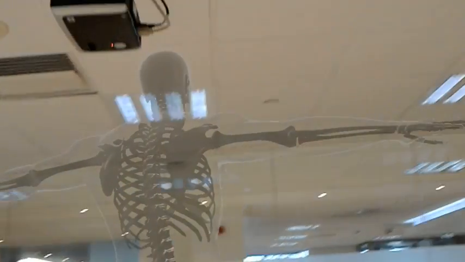Imagine you are a medical student. To fully grasp the connections between basic anatomical structures and organs, three-dimensional holographic models can dramatically change the way we learn and the way we teach.